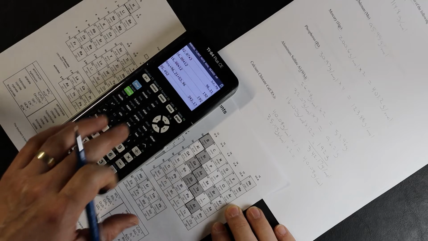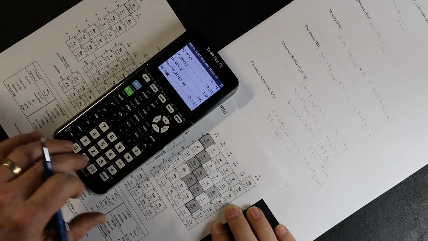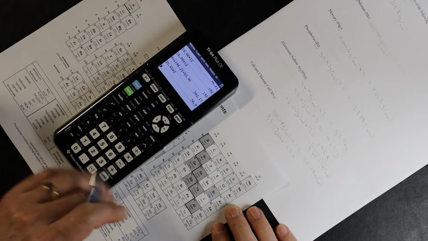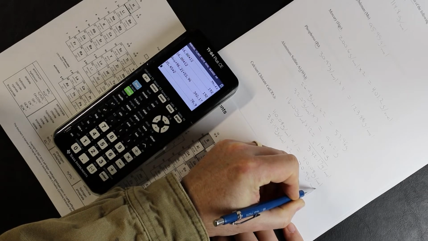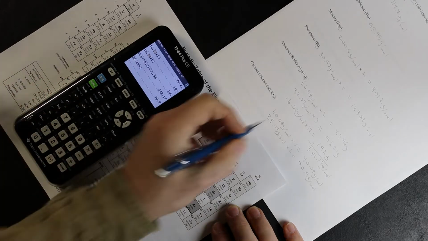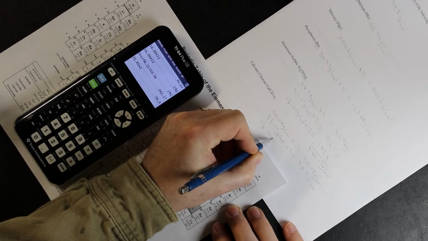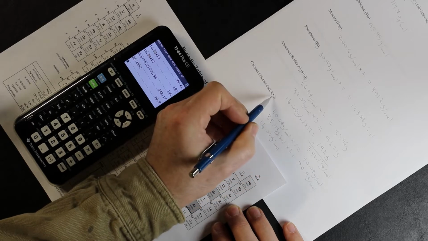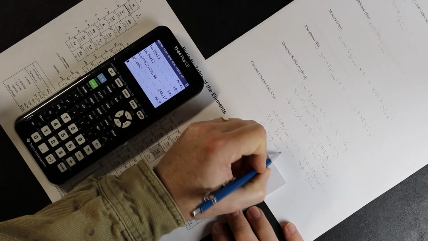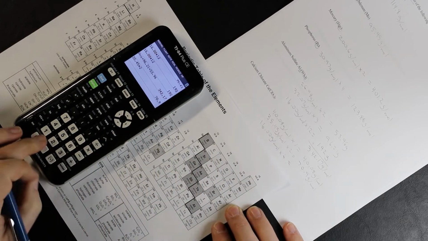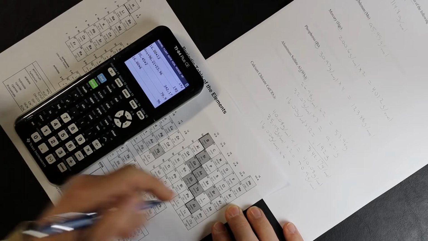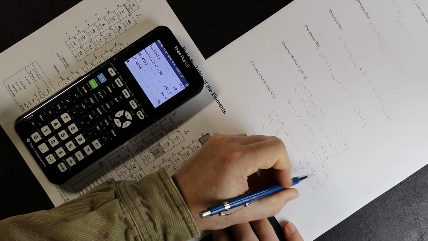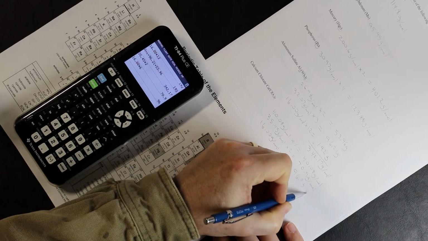35.45 times 2, sorry, is 70.9 grams per mole. And then I have oxygen, 16 grams per mole. In this case, I have 3 oxygens in each chlorate. I have 2 of those, so I have a total of 6 oxygens. Right, so 16 times 6 is 96 grams per mole.